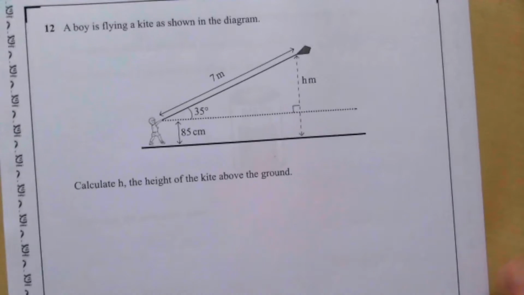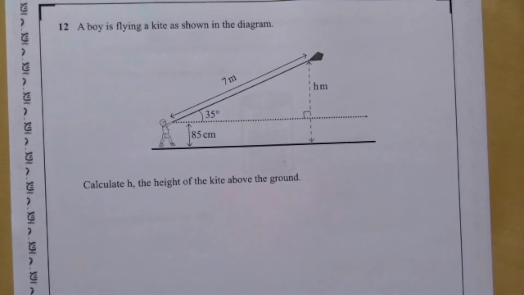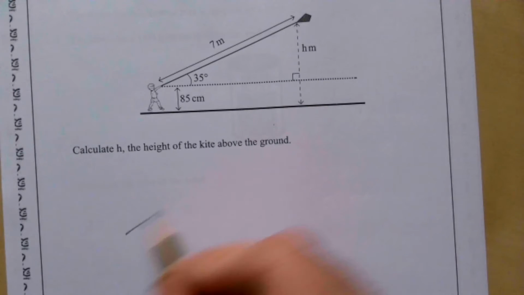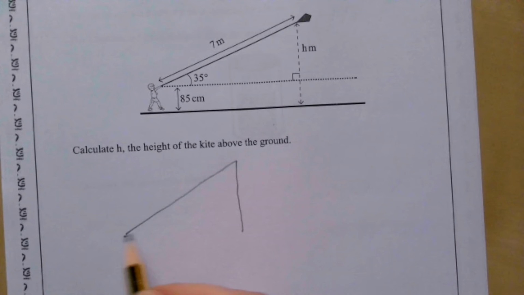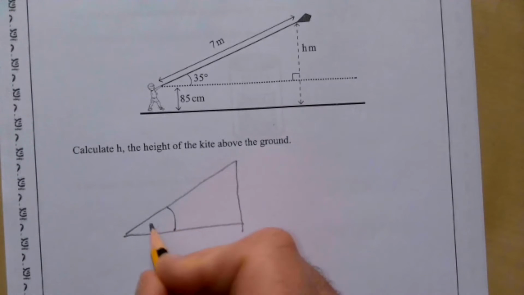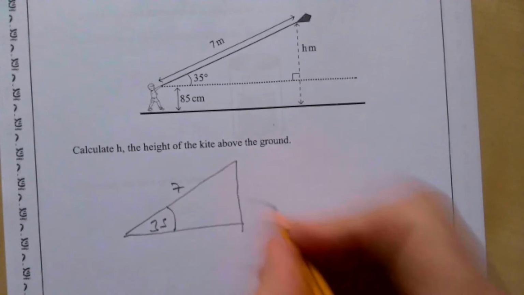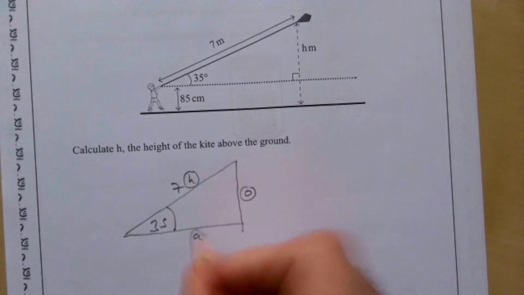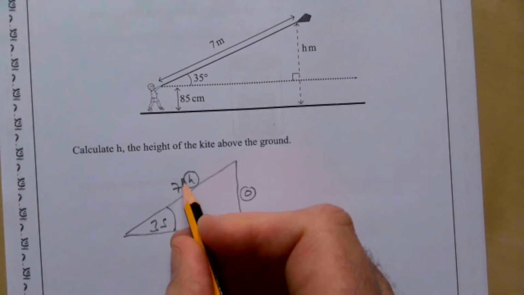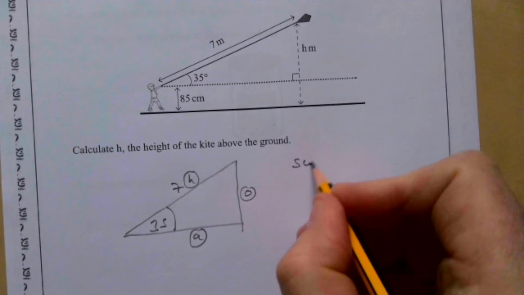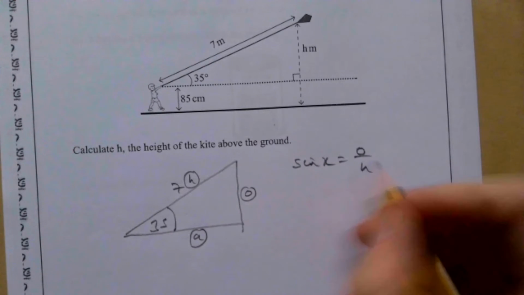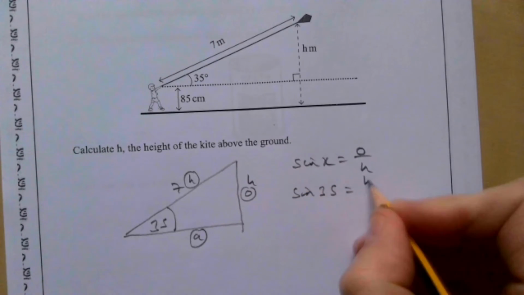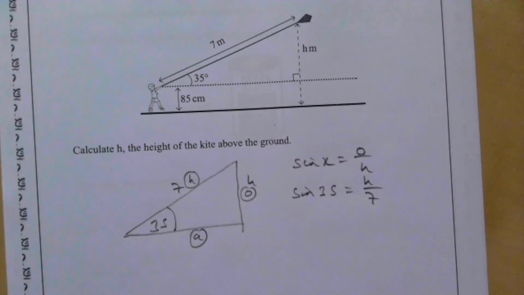A boy is flying a kite as shown in the diagram. Calculate h, the height of the kite above the ground. So that's us here. This looks like a trigonometry one. That's 35, that's 7, and that's h, but I'm going to label it as O because that's my opposite, that's my hypotenuse, that's my adjacent. So I want O and I have H, so I'm going to use sine. So sine x is O over H, and then sin 35 is, I'm going to call that now h, hope that doesn't confuse people too much, over 7.